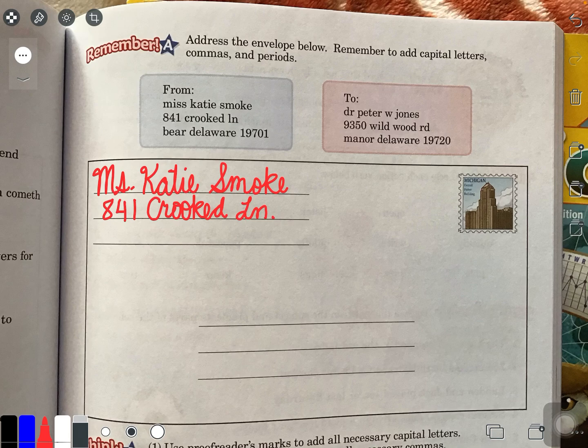Now, she lives in a city called Bear. The next part that we write is the city, so it's Bear. And then I'll put a comma after that because remember, we separate cities from state names with a comma. And she lives in the state of Delaware. So I'm not going to write the whole word Delaware.